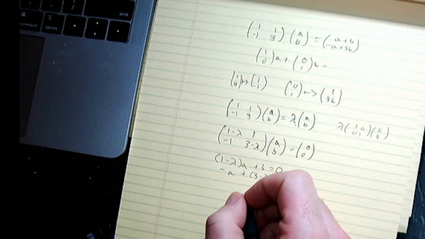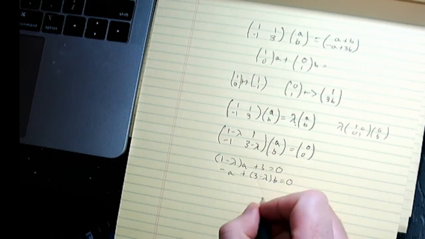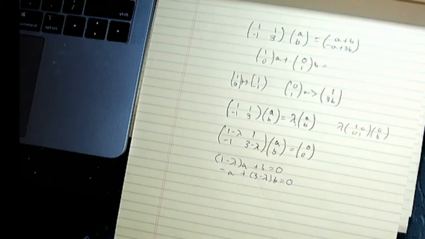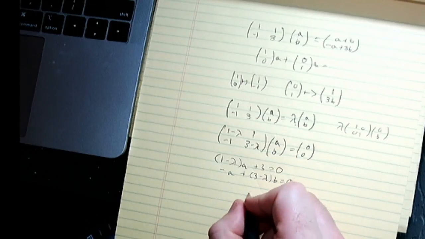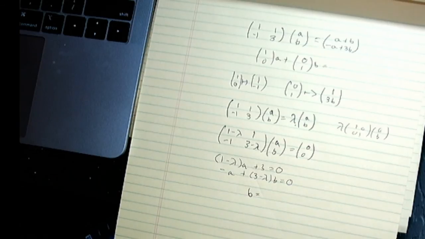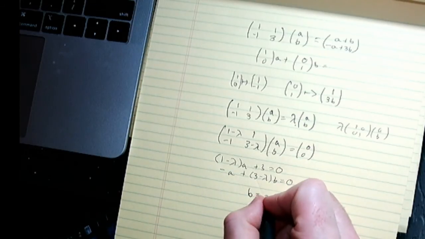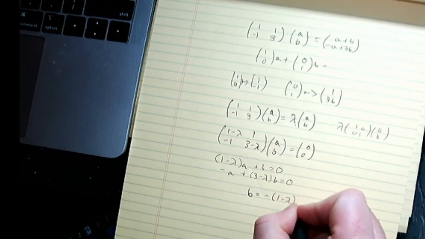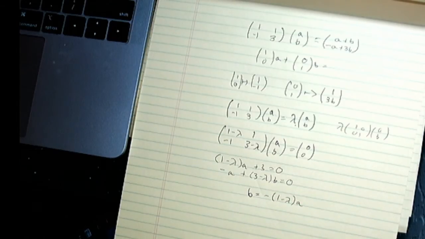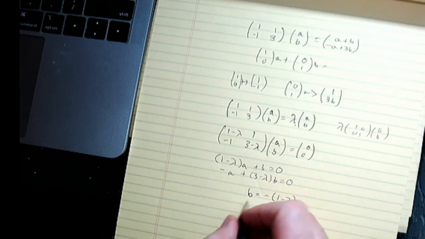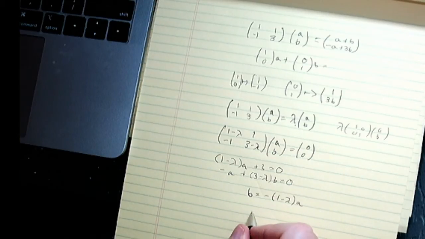Well, if I try to solve this, what do I get? I get B is equal to minus 1 minus lambda A, that would solve the first one.